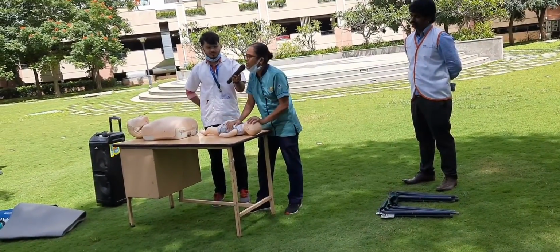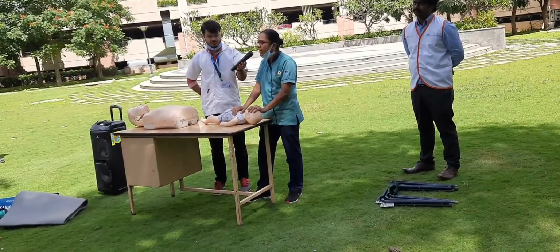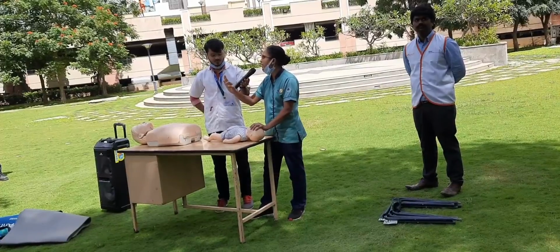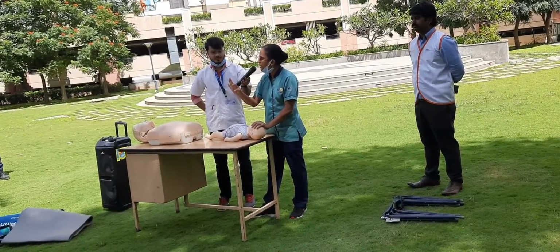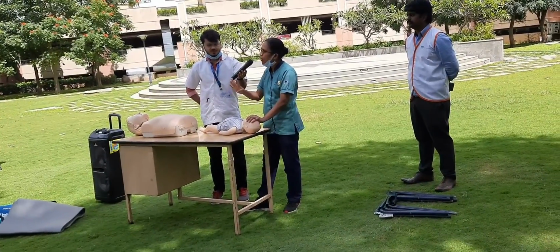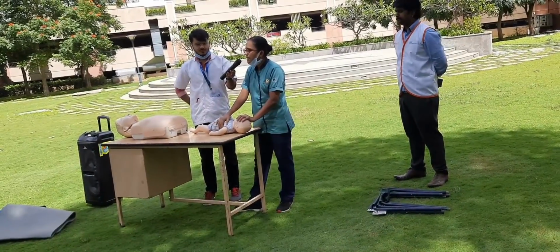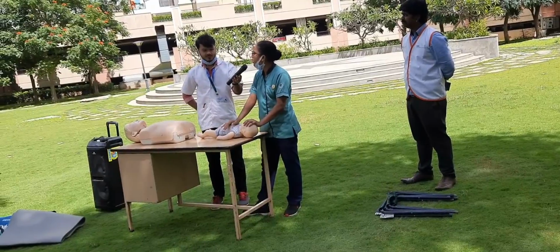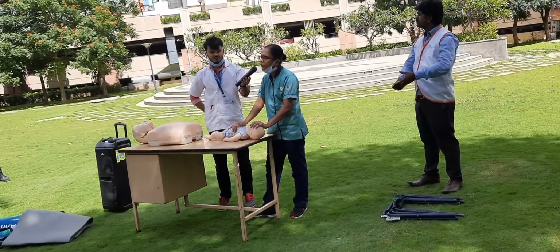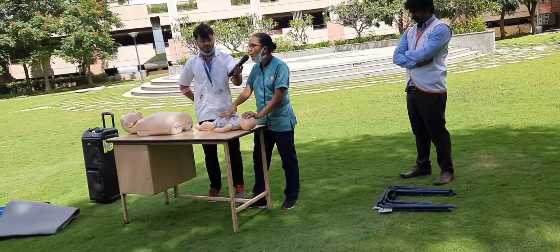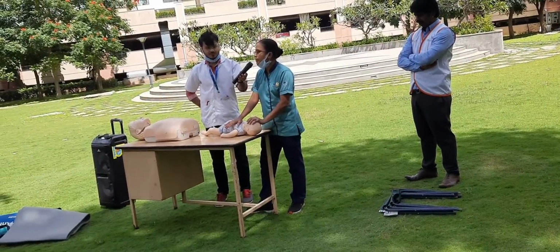Why? The brain should get oxygenated blood within 3 minutes. Minimum is 3 minutes, maximum 4 minutes. If we do not do CPR beyond that, the patient will get brain injury. It's so difficult to bring the brain back. So that's why compression is more important for the CPR.